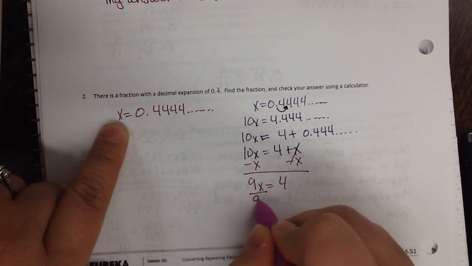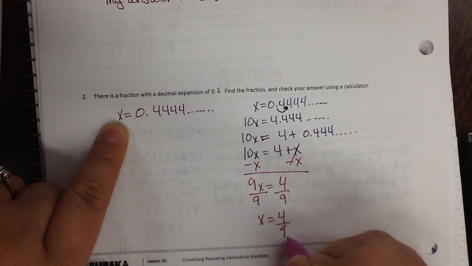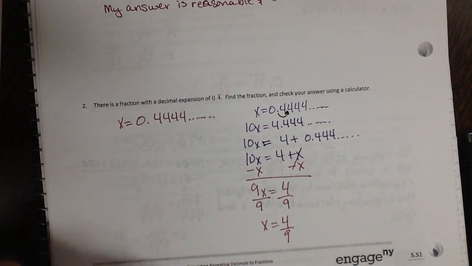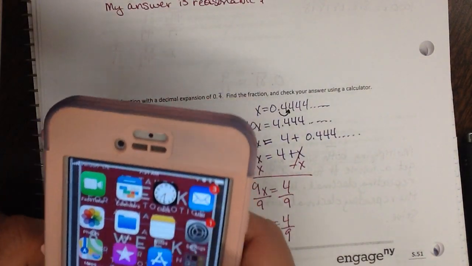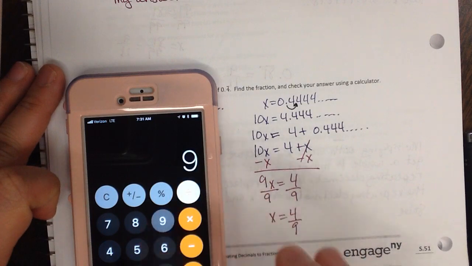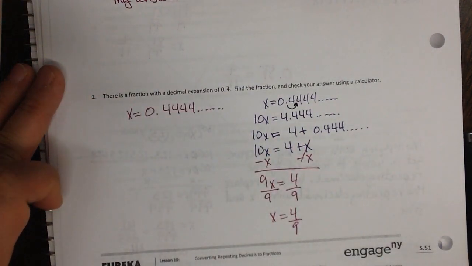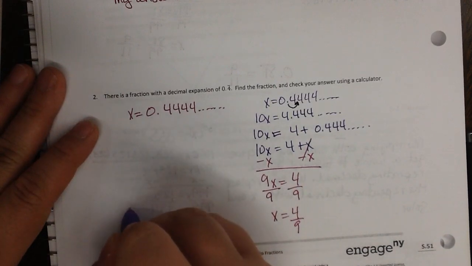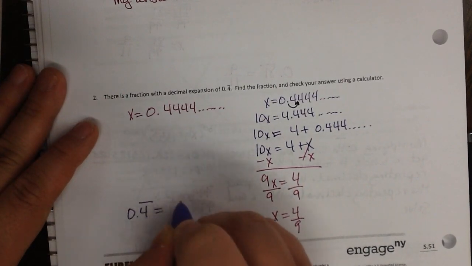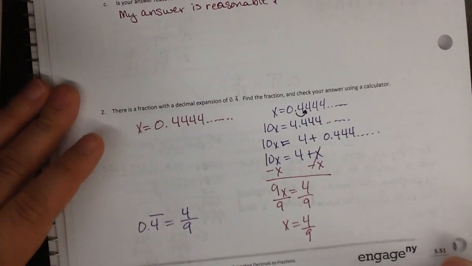I divide both sides by 9. x equals 4 over 9. So I'm going to make sure that's right. 4 divided by 9 equals 0.4 repeated. So 0.4 repeated equals 4 over 9.